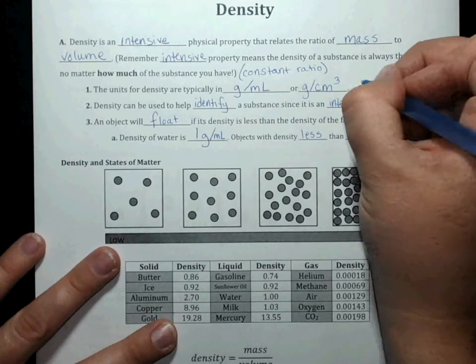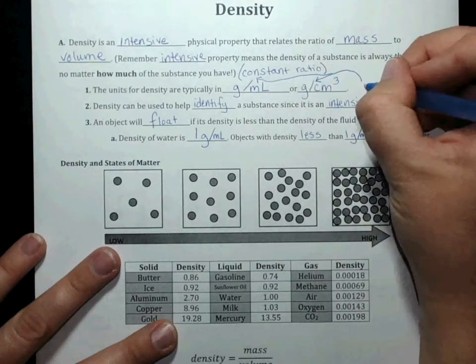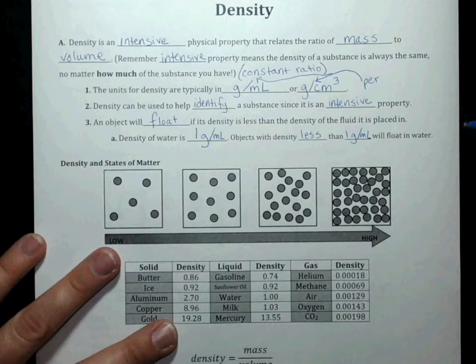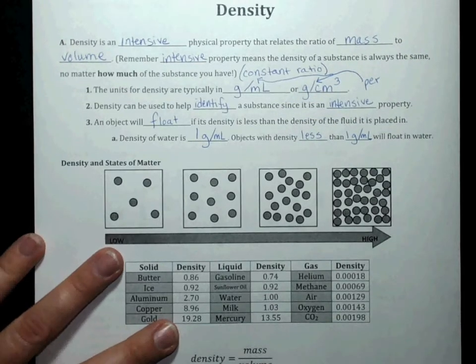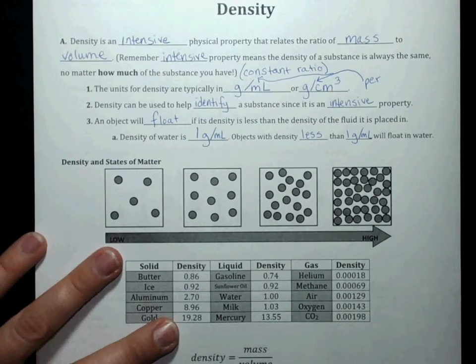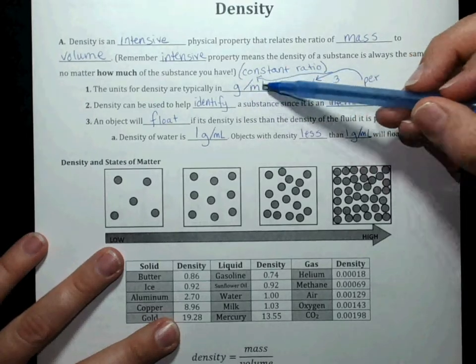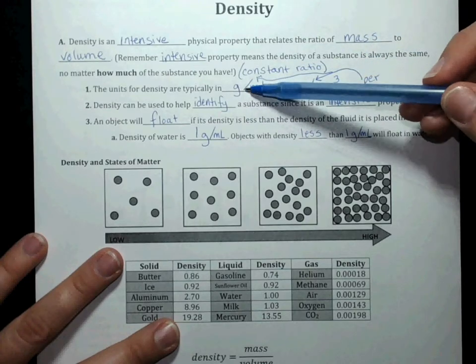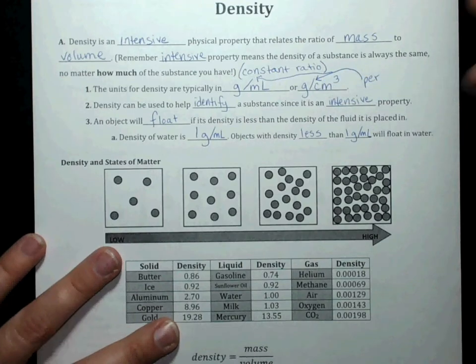At this point, I do want to point something out. These little slashes right here, that means per. Like miles per hour, the same kind of per. This is grams per milliliter, grams per cubic centimeter. Out loud, please use the word per. Don't say slash. Don't say grams slash milliliters. Don't say grams slash cubic centimeters. Say grams per milliliter, grams per cubic centimeter.